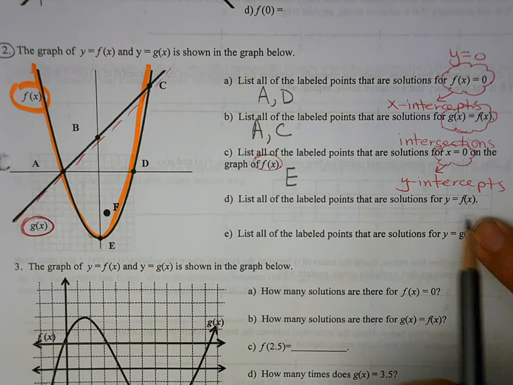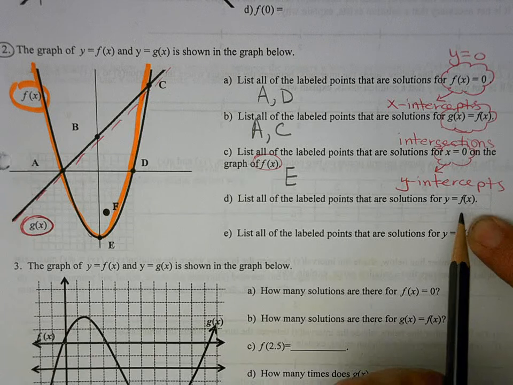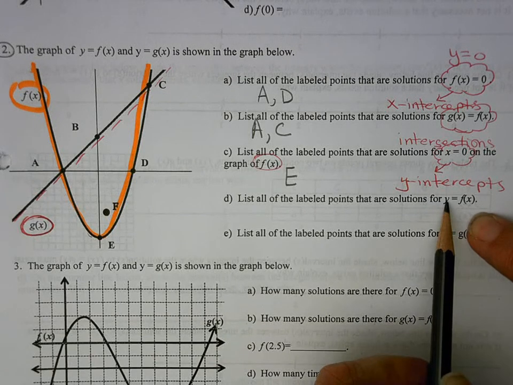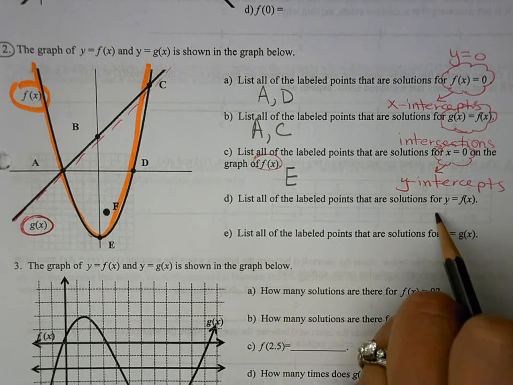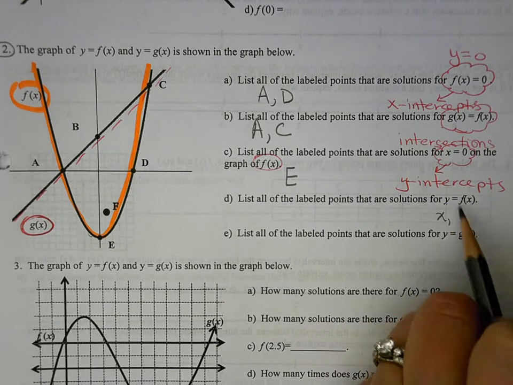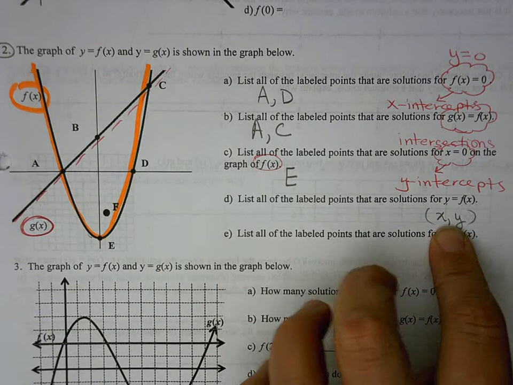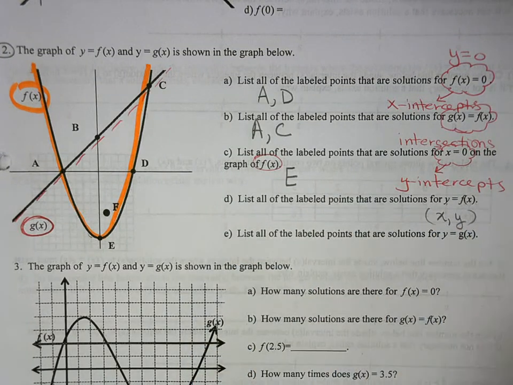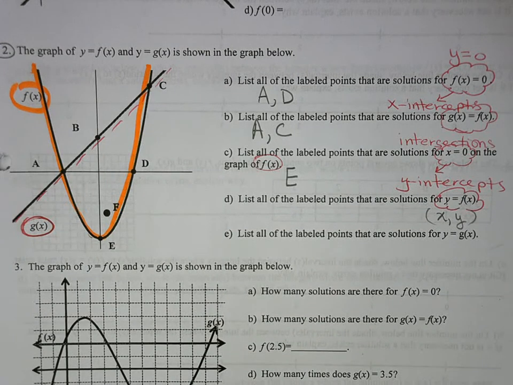Okay, for part D, they're asking us to list all of the labeled points that are solutions for y equals f of x. A common mistake students make is they think they're looking for the y-intercept. But what they're saying is, where does y equal f of x? When I'm given a value for x and I produce a value for y, what are all the ordered pairs that are marked and labeled? They want us to find all of the points on y equals f of x. So I have to look at finding everything along this graph that has a marked and labeled point.